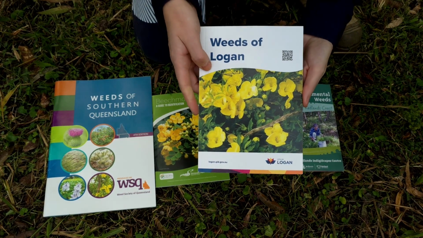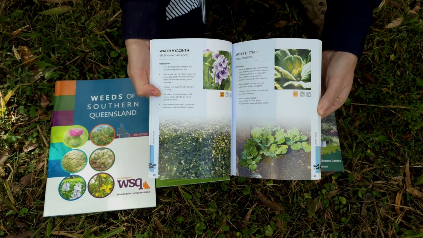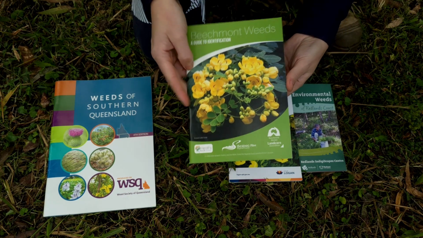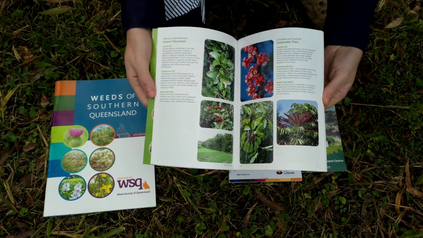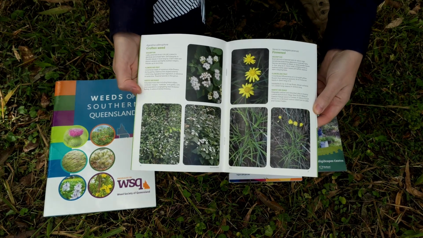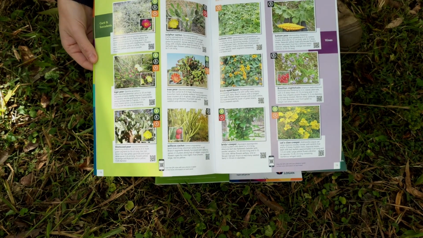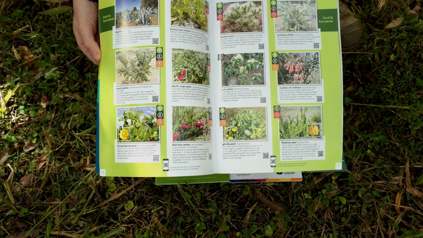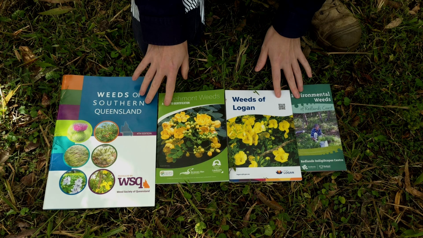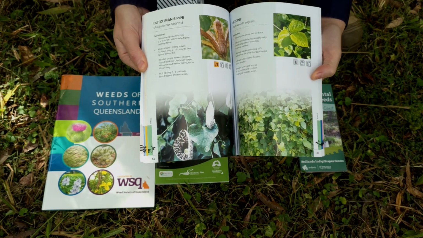This is Logan City Council's. This is Scenic Rim Regional Council. And this one is by the Weed Society of Queensland. Some councils deal with worse weeds than others and are affected by different weeds than others. That's why some of these books can be a little bit different.